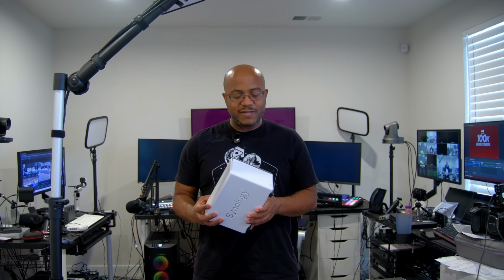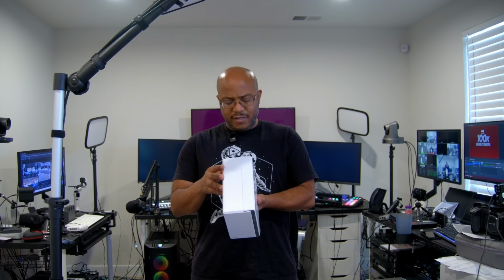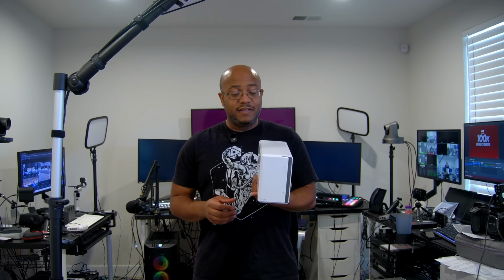So I want to walk you through setting up a NAS for a church and kind of give you an example. This is actually the very first NAS that I ever started with, and I believe this is the Synology, I keep getting the model wrong, the DS216J. This is an older one, but guess what? It still does what it needs to do. And yeah, you can get some fancier ones.